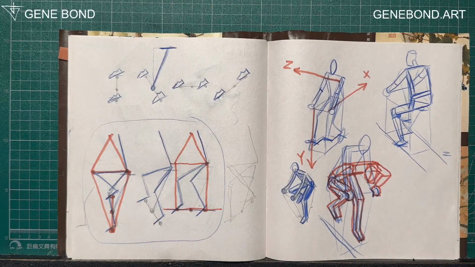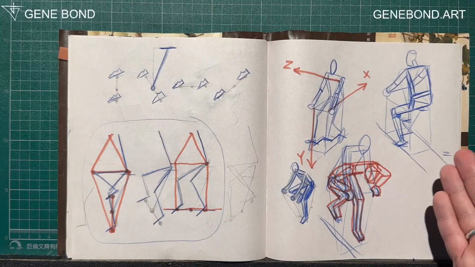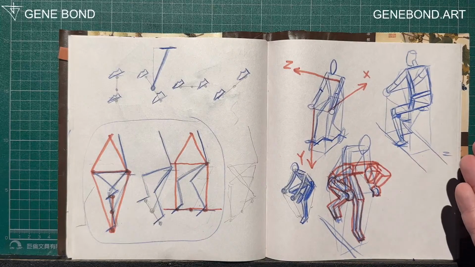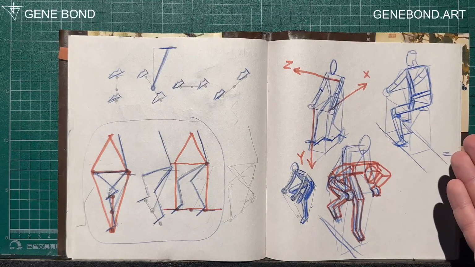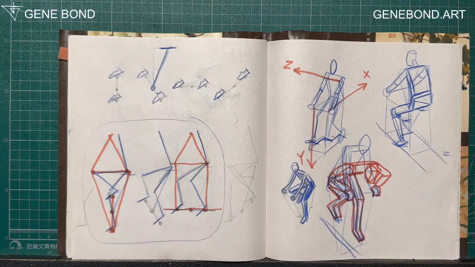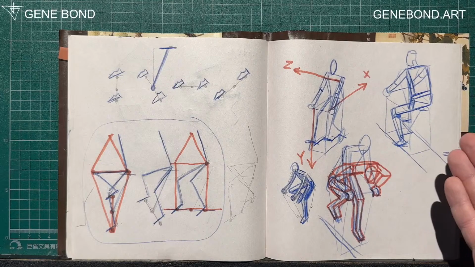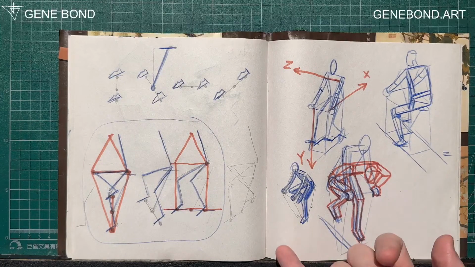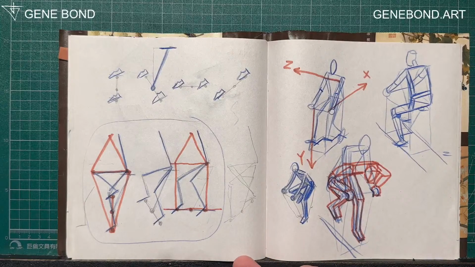This is how you can learn to draw a figure in perspective. It's super useful. It's one of the most common things you might need to draw, and it's connected to any other poses: a scooter, motorcycle, somebody sitting in a chair, a horse rider. So many cases where you might need this skill.